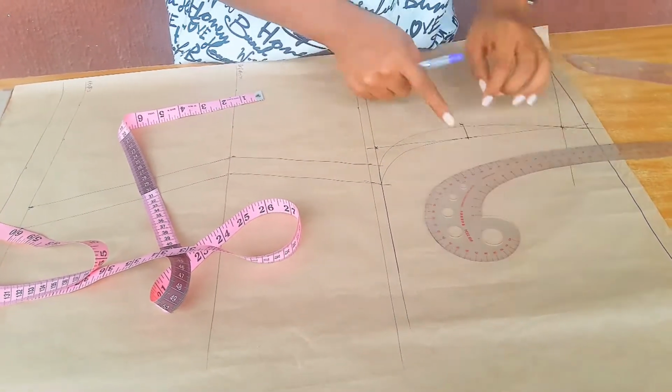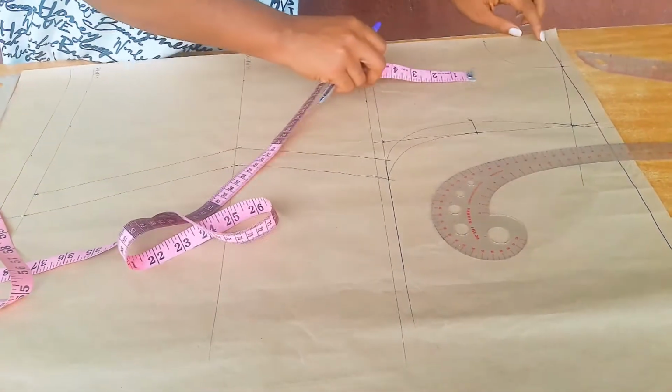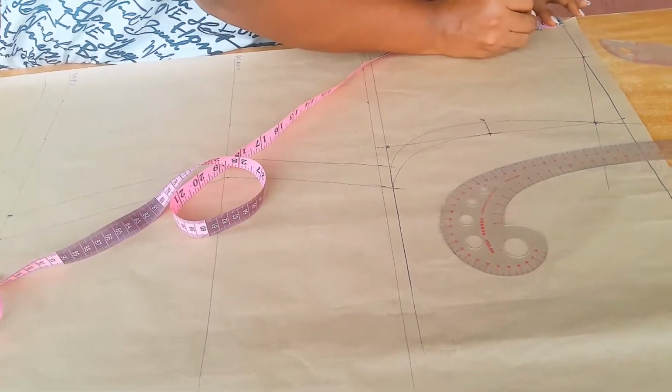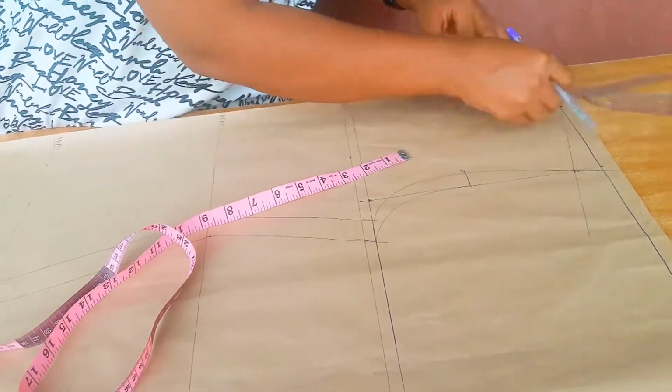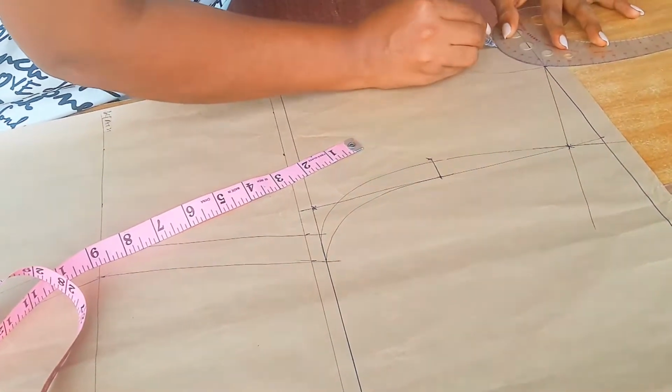And that's the back armhole right there. And then for the neckline of the back, you drop by 1 inch. This is standard. And then you connect it back to the 3 inches width we had initially.